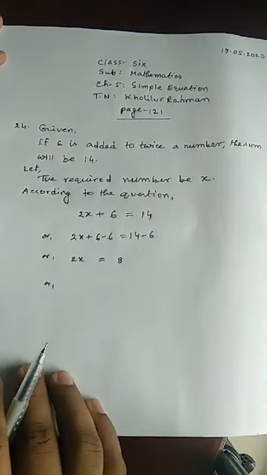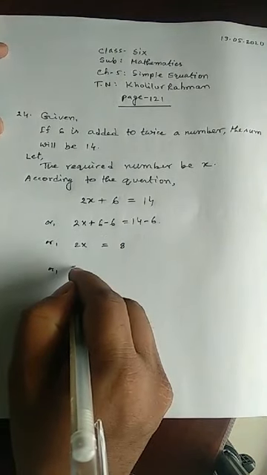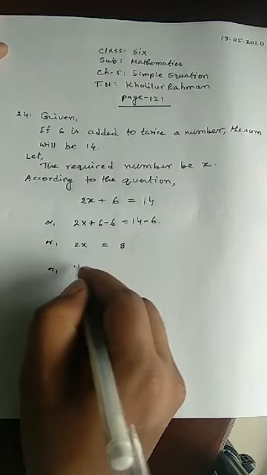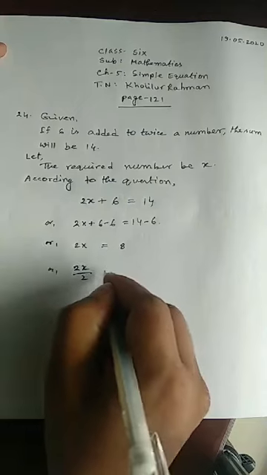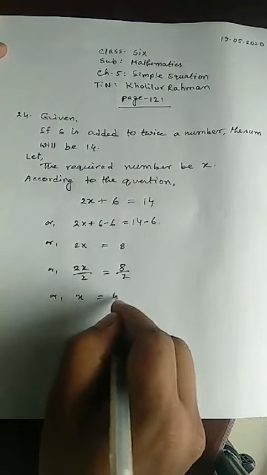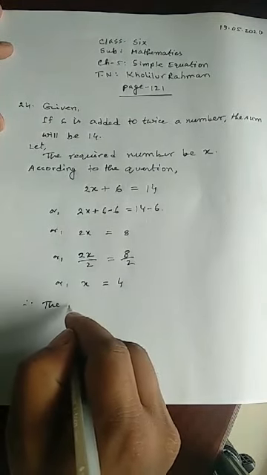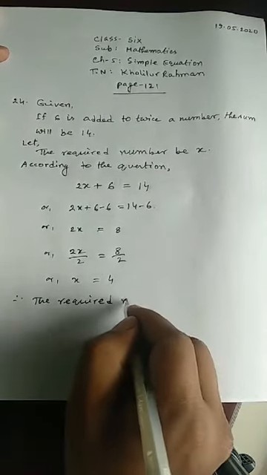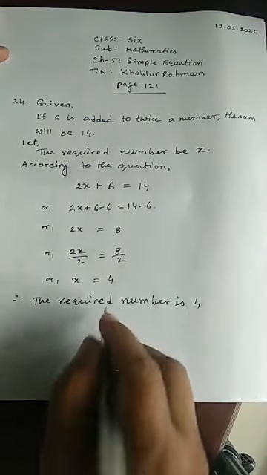Now you have to divide by 2, am I right? 2x by 2 equals 8 by 2, so x equals 4. So the required number is 4.